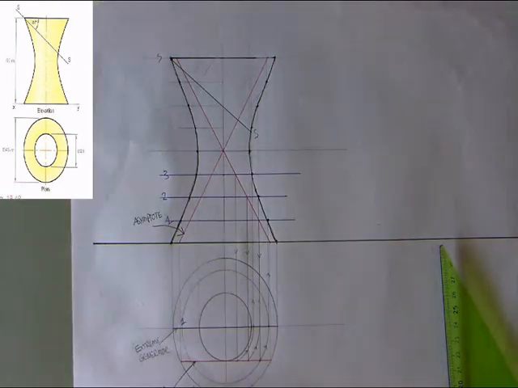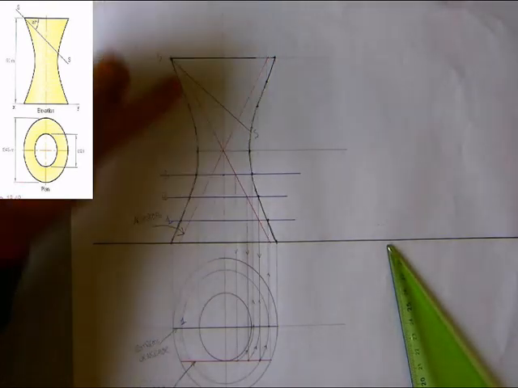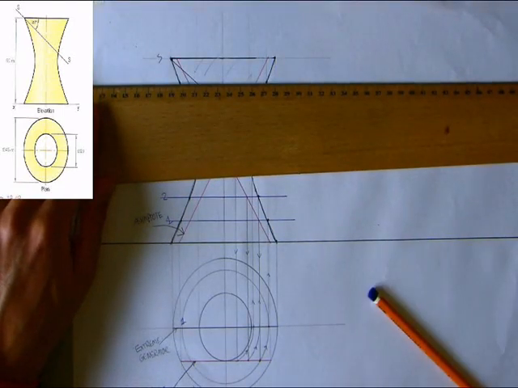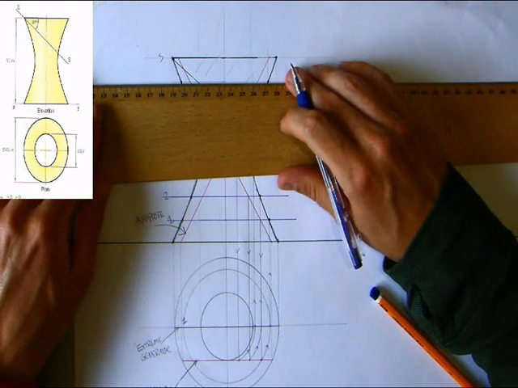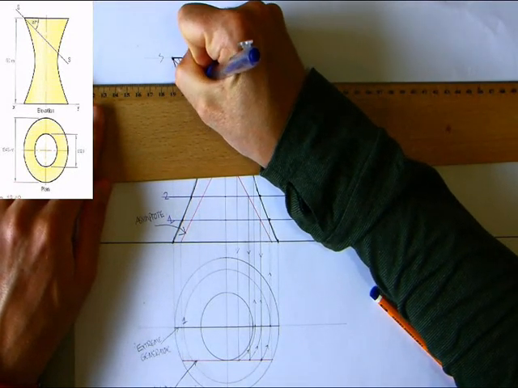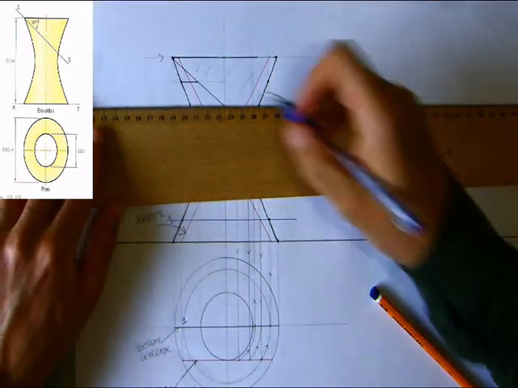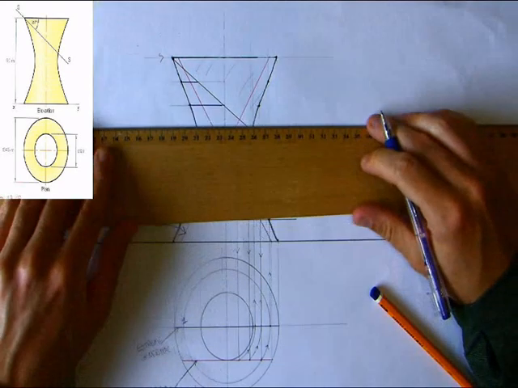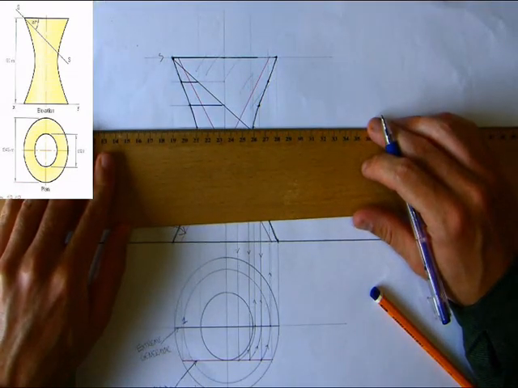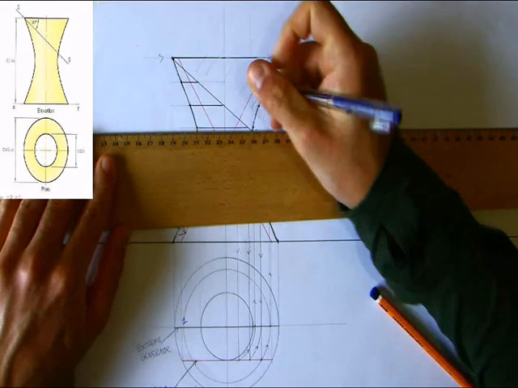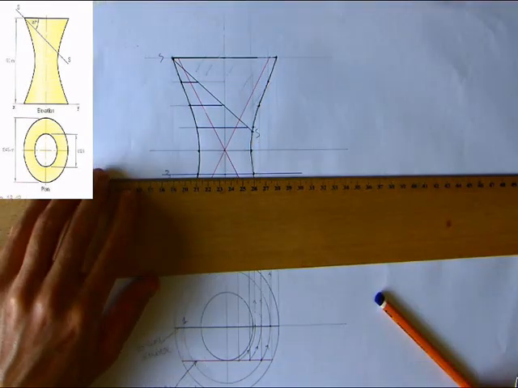As you can see, I already have a couple of horizontal measurements here that I'm going to put in blue. So that there is what's left. That there is what's left. That there is what's left. This here would be a point and a point.